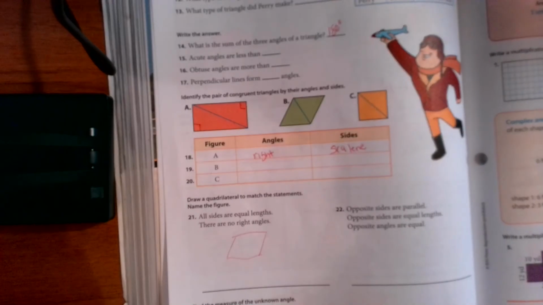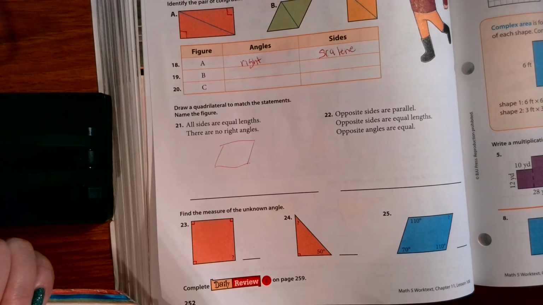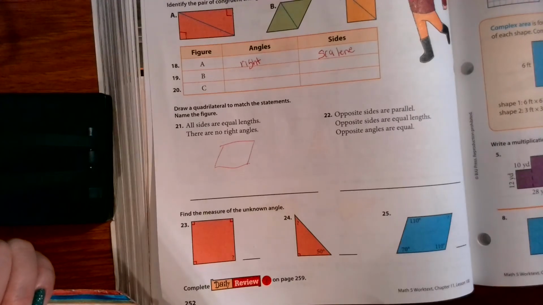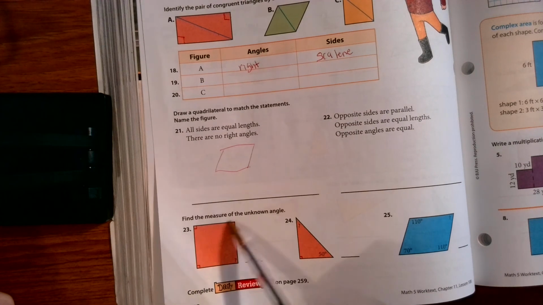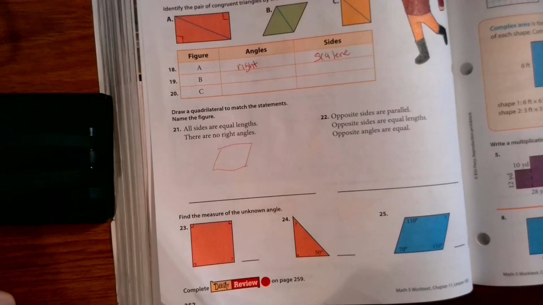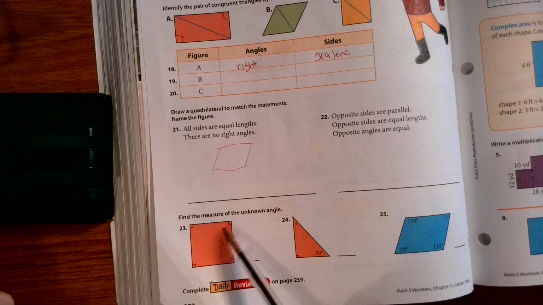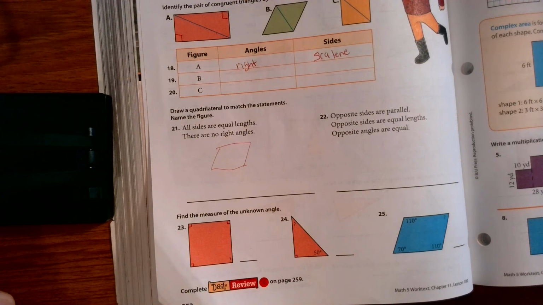All right, and then number 23, 24, and 25, it says find the measure of the unknown angle. Again, I reminded you that if you start here and go all the way around, you know how many degrees it is. Also, it's 90, 90, 90, and 90, so you can multiply or you can find the sum. 24 is the same as what you were practicing on the front.